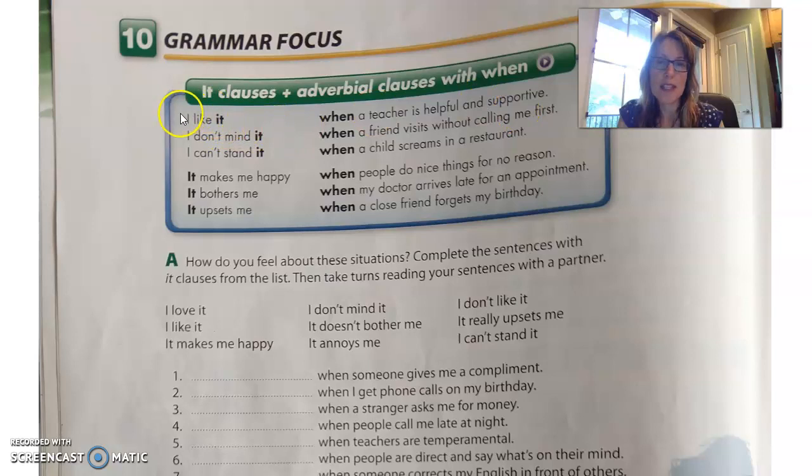So we have an it clause, which contains the word it, and then this is called an adverbial clause. It starts with an adverb and it's a clause, and the specific adverb we're using is the word when.